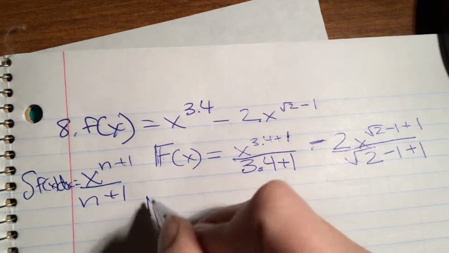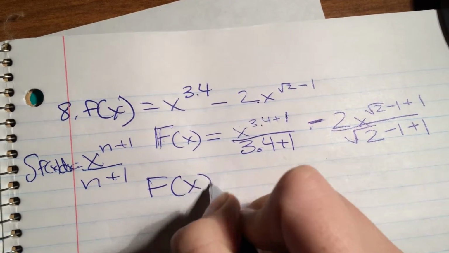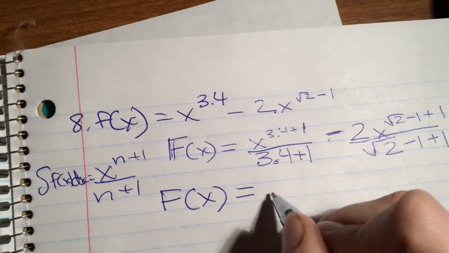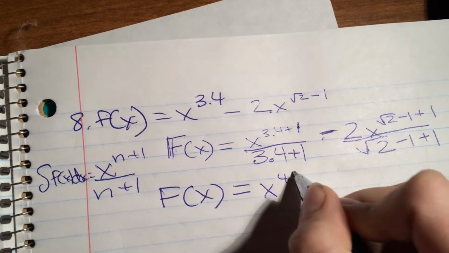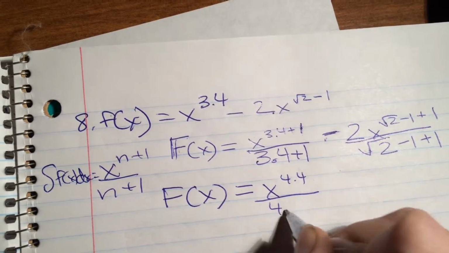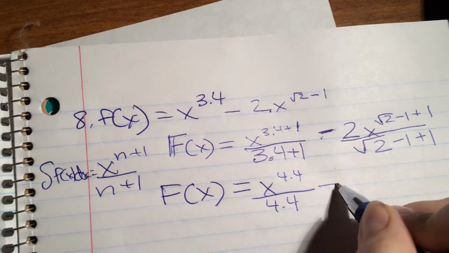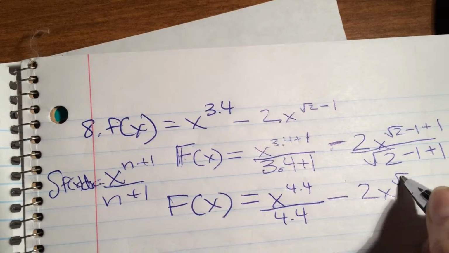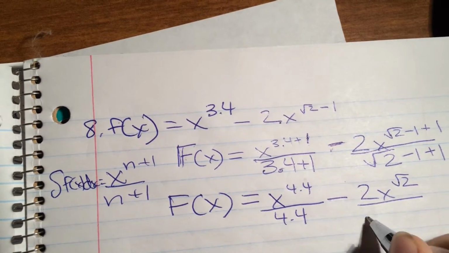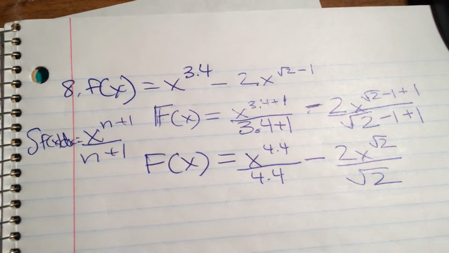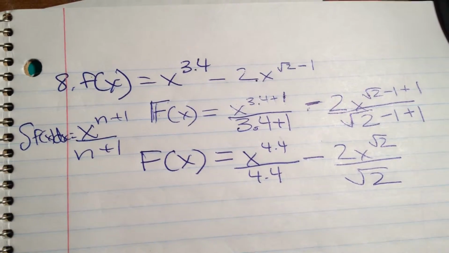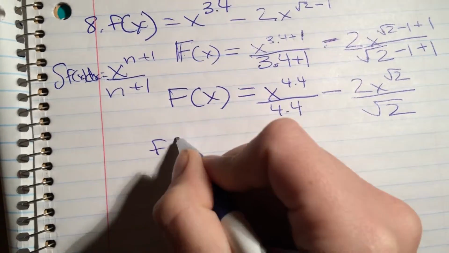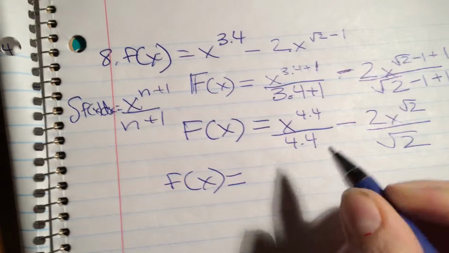And now to clean it up a little, F of x is equal to x to the 4.4 all over 4.4 minus 2x to the root 2 all over root 2. Pretty simple. And now I'm just going to check to make sure that I did it properly.